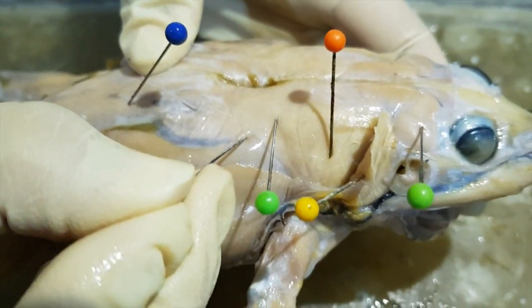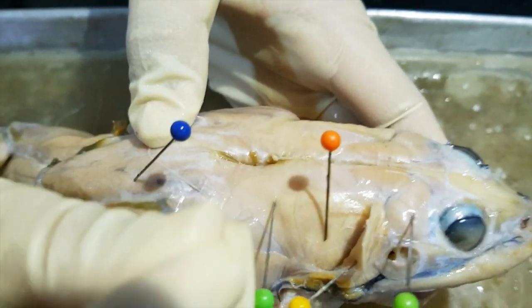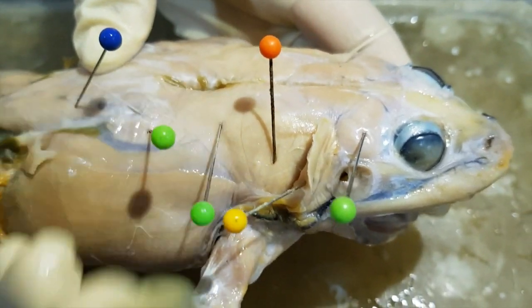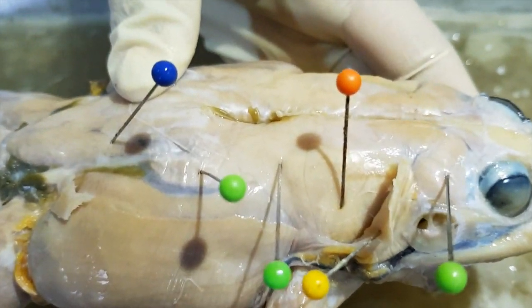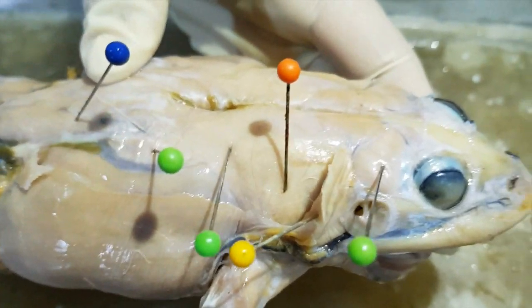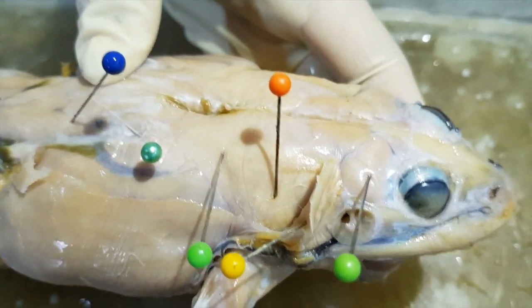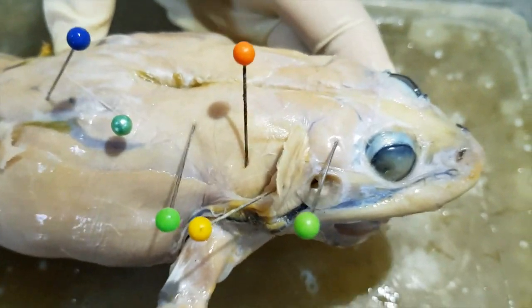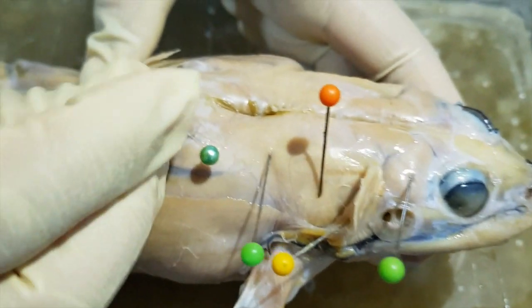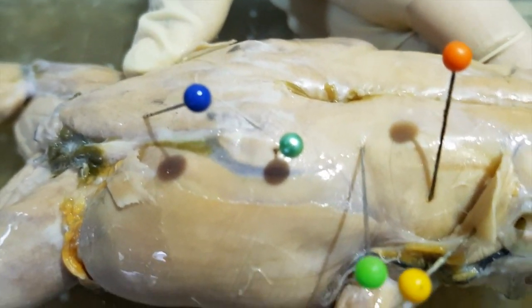This small muscle here is the iliolumbaris. I'll change it to a different color. So, coccygeal iliacus. And this is the gluteus muscle.